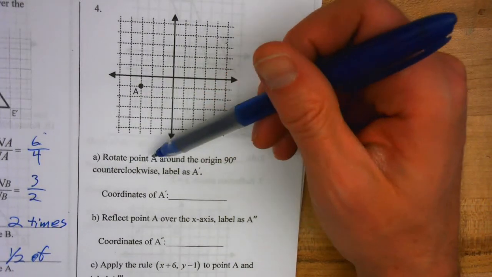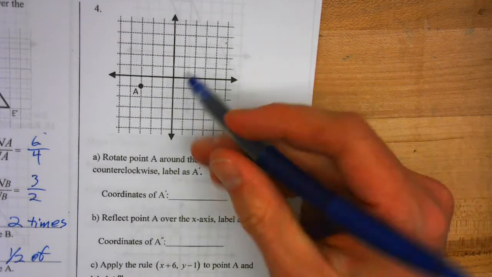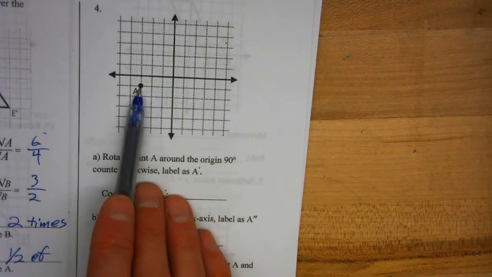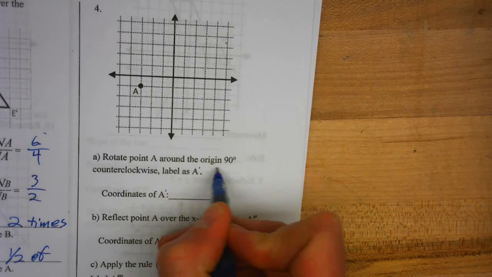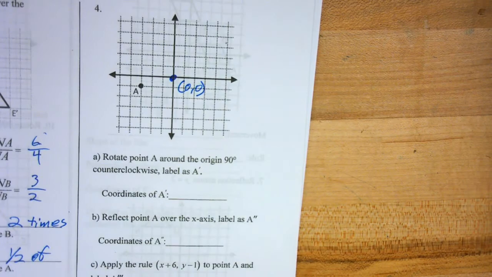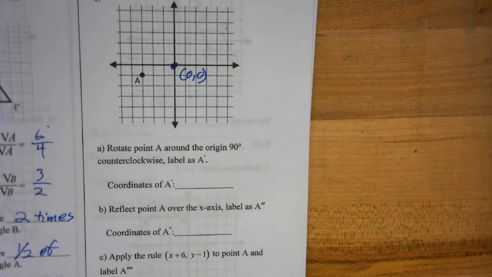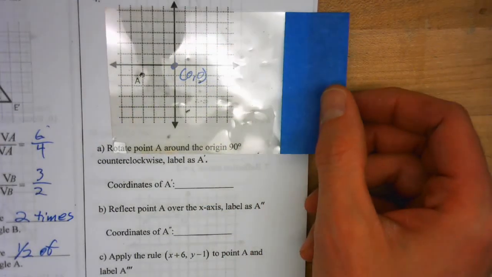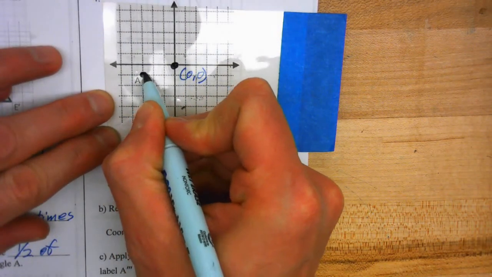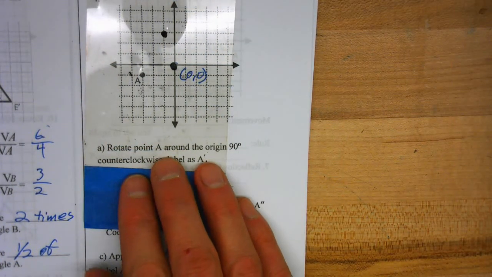Okay, so it says rotate point A around the origin 90 degrees. All right, so for 90 degrees, what you can do is take a look at A, and we're rotating around the origin, and the origin is always in the center, 0, 0, right? Okay, and so what we could do is actually use a little tool. I've got this little transparency, and we're going to put a dot at our origin, and put a dot at A, okay? And then we can use this to rotate and see where our point ends up.